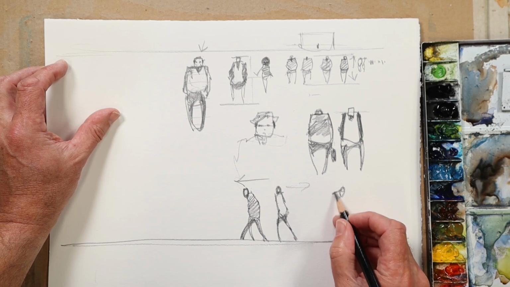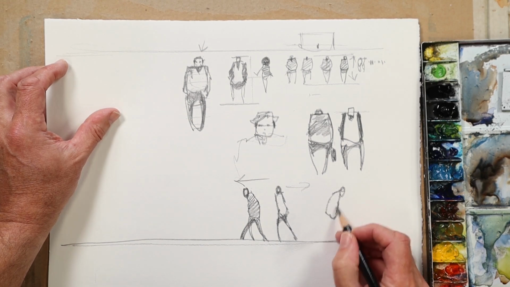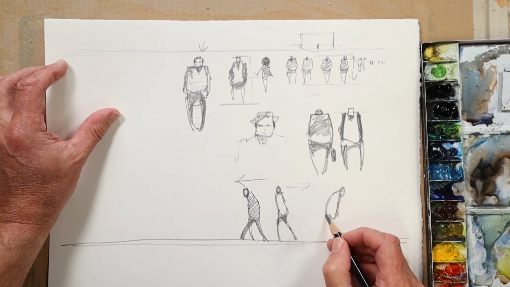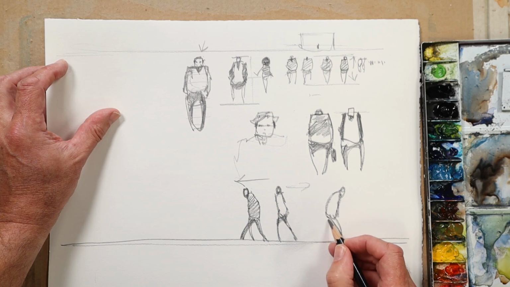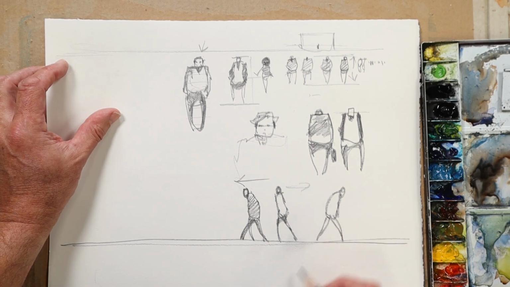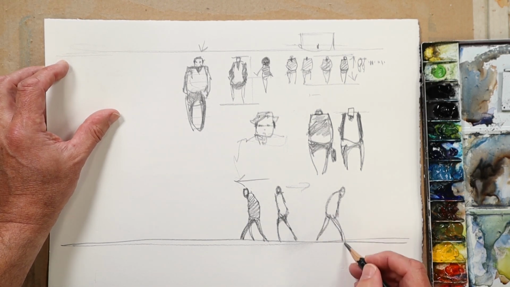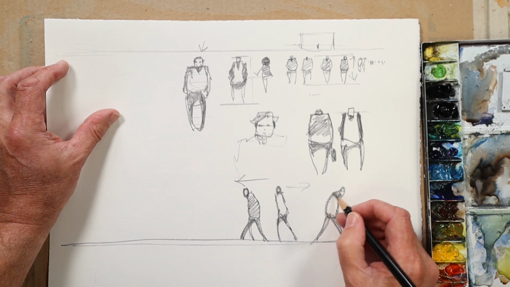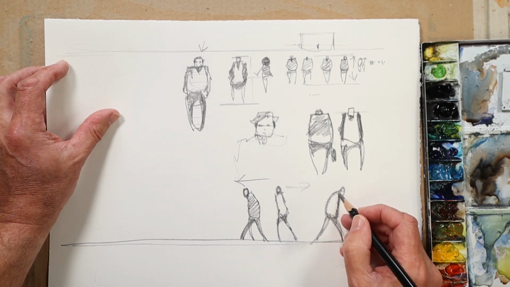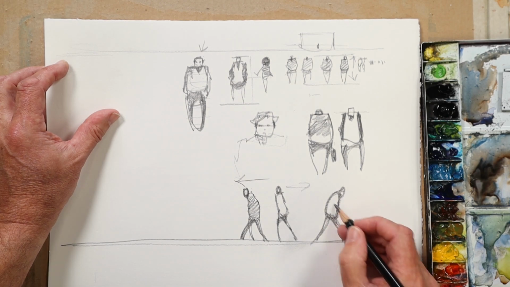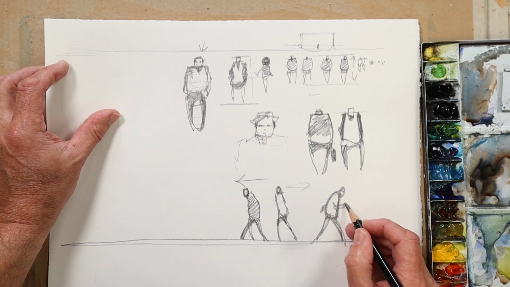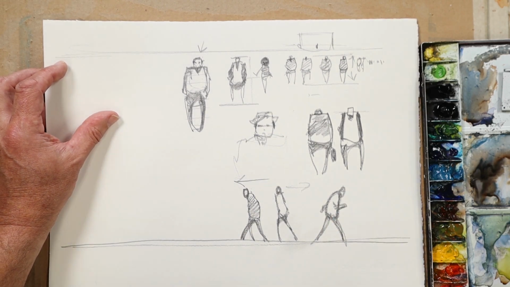Head is always just leading like this. There's often a straightness to the front of the body here with the curvature of the back like this, and then that leading leg and a trailing leg that way. If you look at how simple that is, it's just a really simple form. This is like an elongated bell shape, if you like, with a flat side and a curvature to the back. Head forward. You could have the arms out, arm back here. Perhaps they're late for their train or whatever.